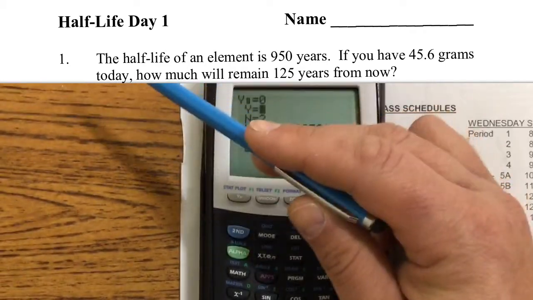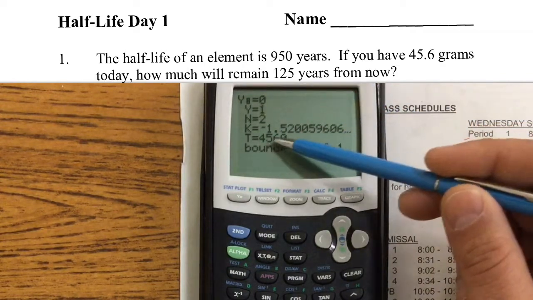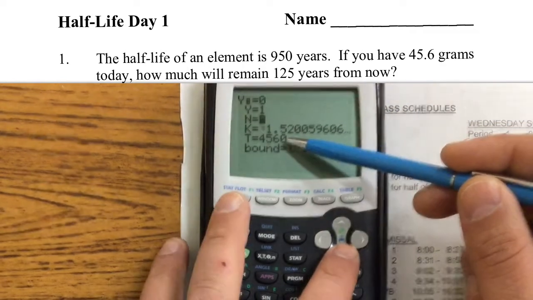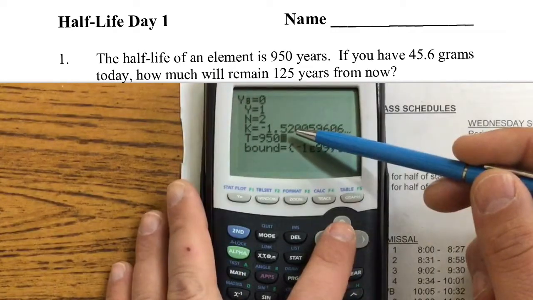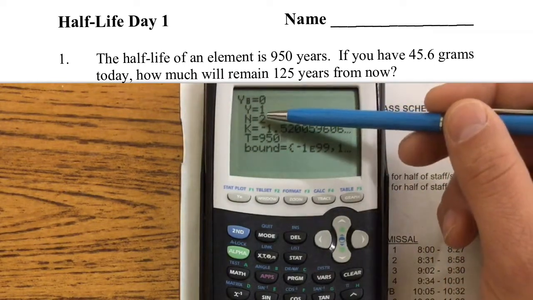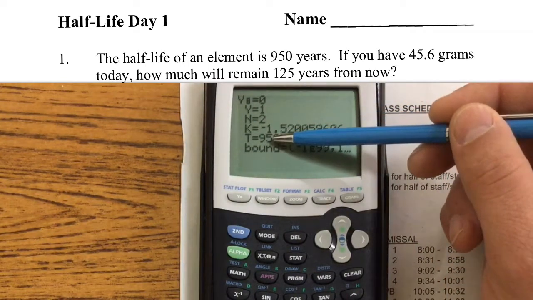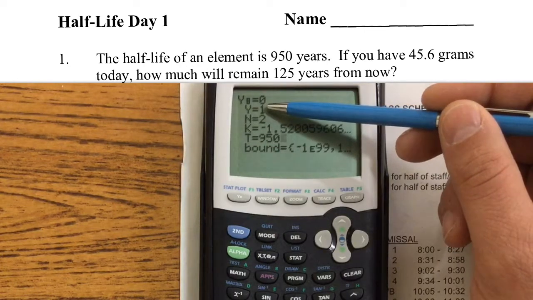So as we look at this problem, it says the half-life of an element is 950 years. What that means is that the time is 950 for a certain amount of substance that we start with right now to turn into half as much. So I'm going to go ahead and leave this relationship right here. 950 years half-life means that 2 grams, let's say, will turn into 1 gram.